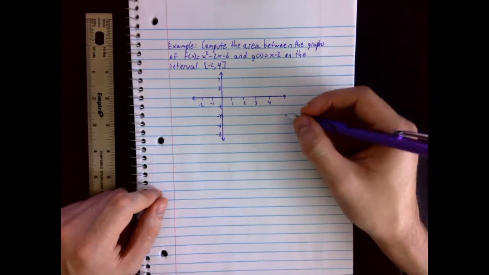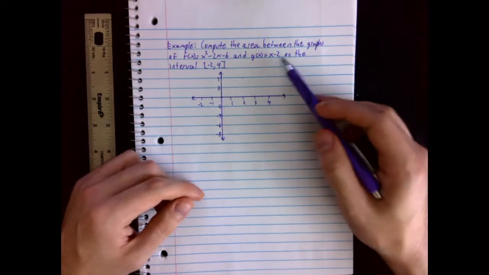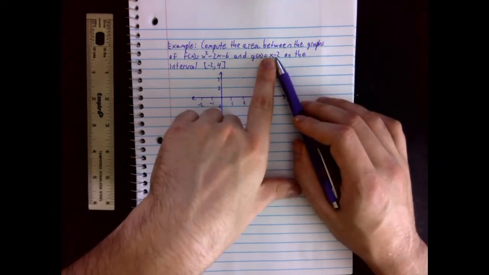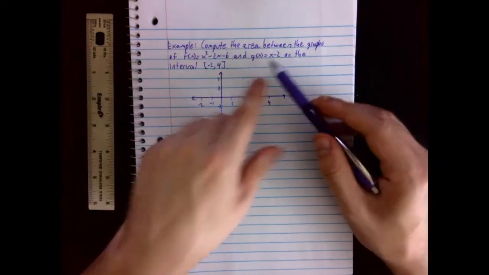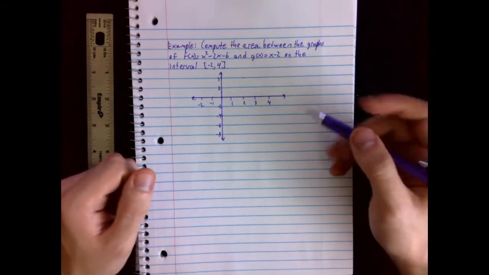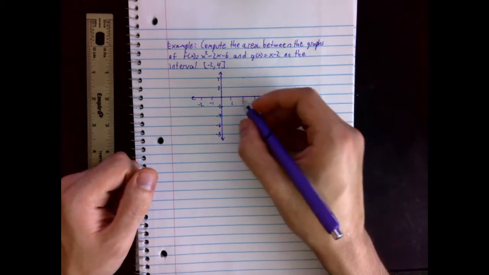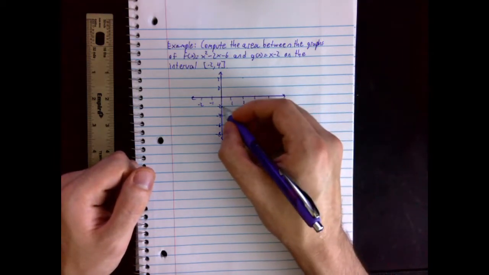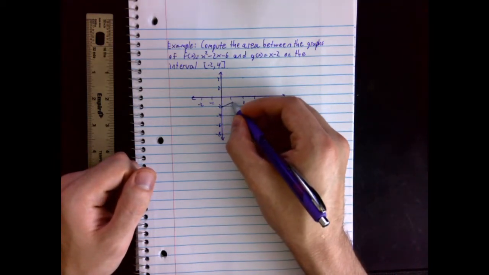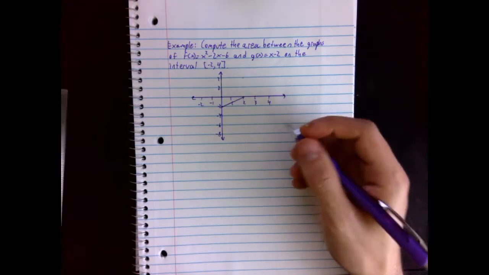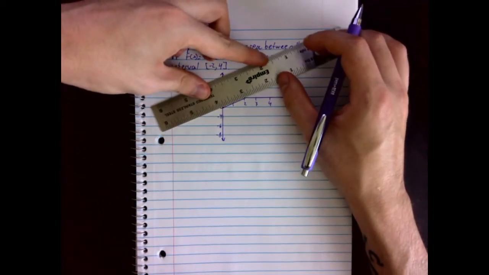Okay, and the graph of this, so we can actually think about what one of these graphs looks like. x minus 2 is just the graph of x, and then I shift it down by 2 units. So the slope is 1, and the y-intercept is -2. So I'm going to do something like this, and then it's just a straight line.